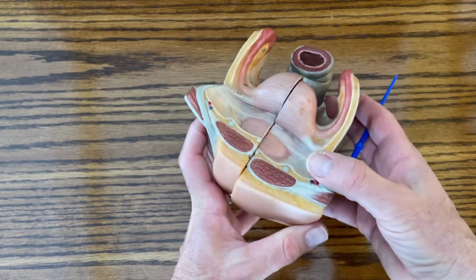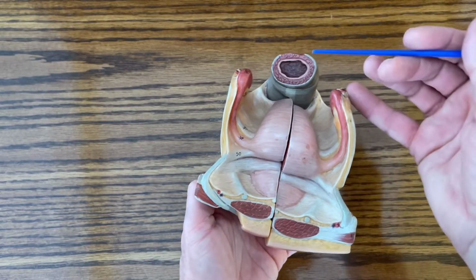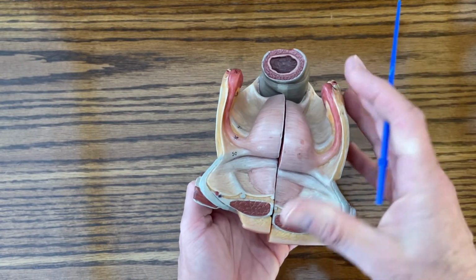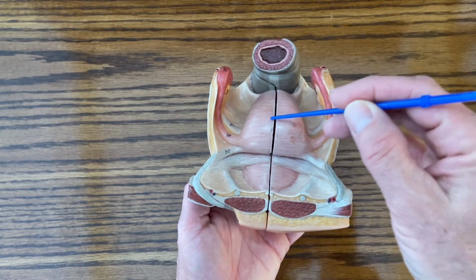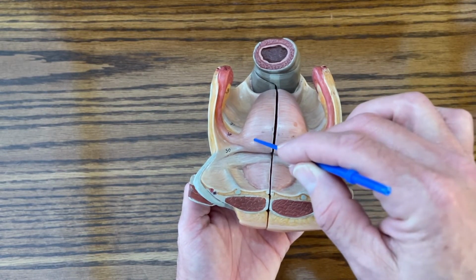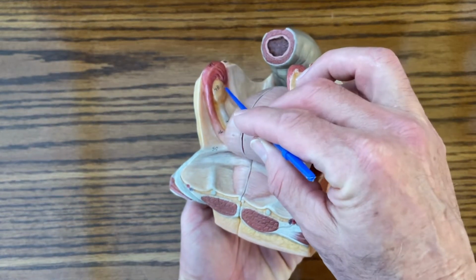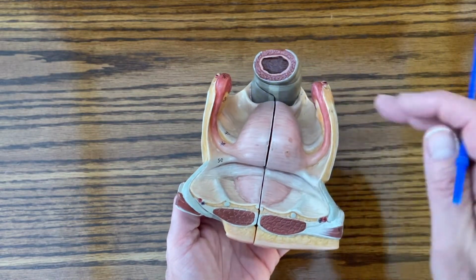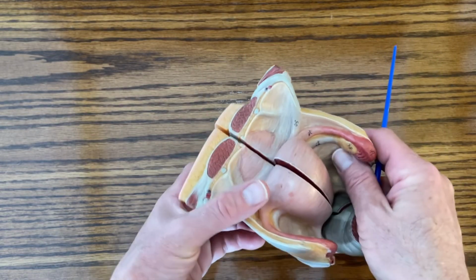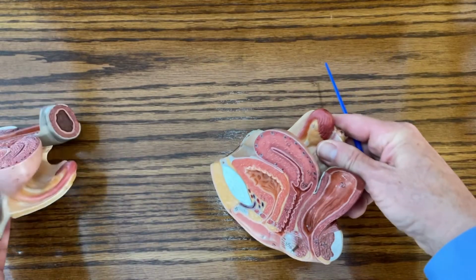In fact, if we go up here, you can see the rectum. This would be the uterus. You'd see the fallopian tubes coming off either side, the ovaries on either side, and the fimbriate ends. And then again, if we just open this up, it looks exactly like the other model did.